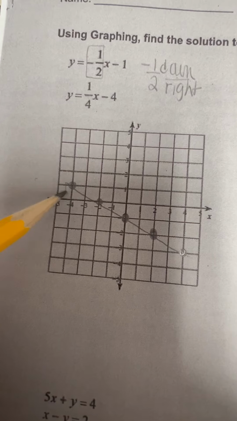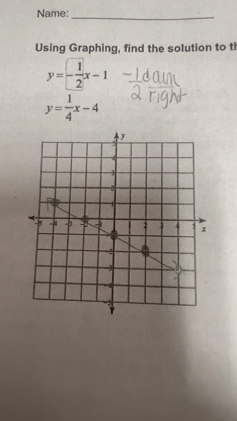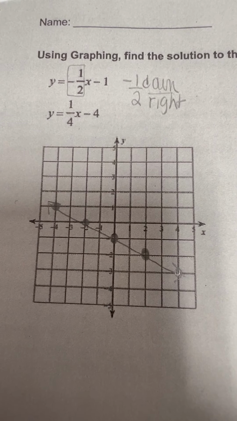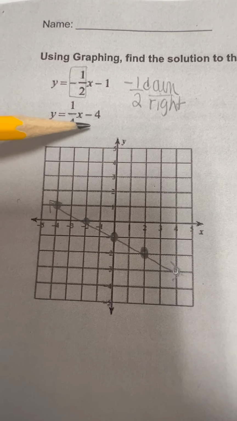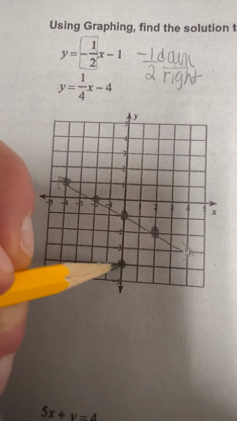And the reason why I'm doing that is because I don't have the ability to do this with a ruler at the moment. And I want to be able to know where that other line is going to intersect if it's going to intersect. So now I'm going to do the same thing with the second equation, but I'm going to start here with that -4. Go down to the -4, put a dot right there.